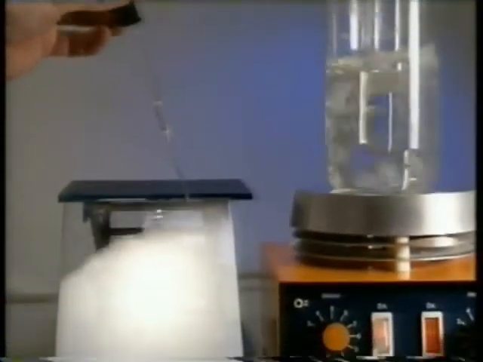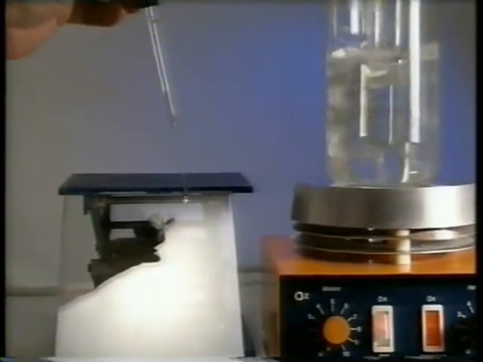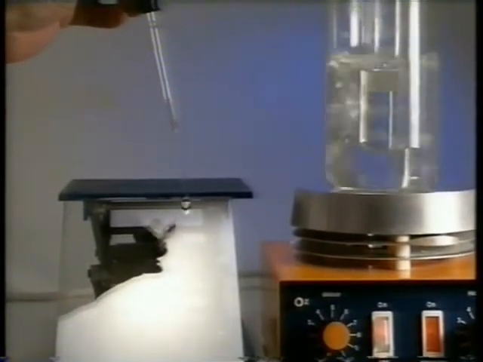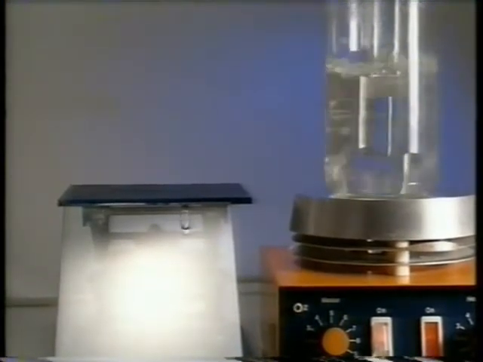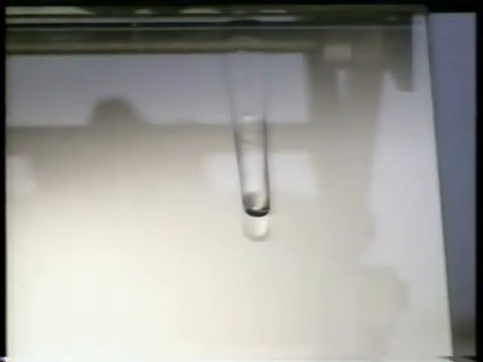It's getting thicker. Leave it for another hour and the styrene is even thicker. It's forming polystyrene. Eventually it'll be a rigid plastic.